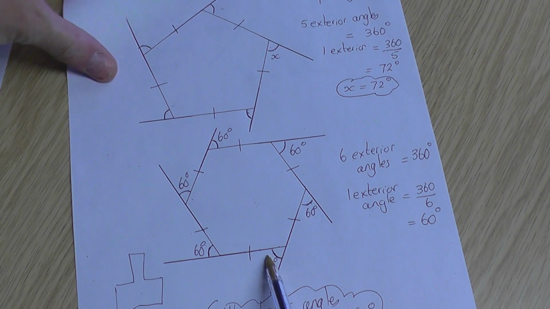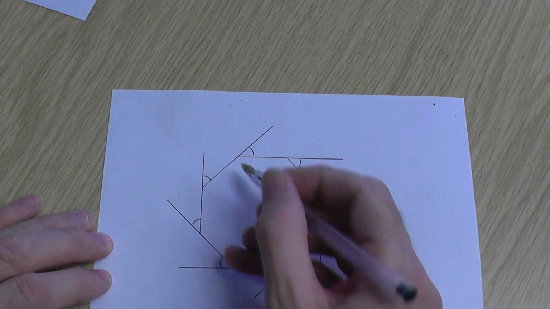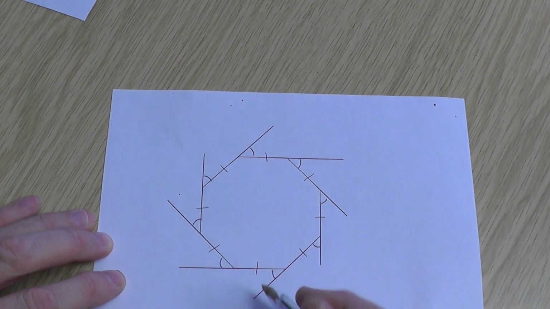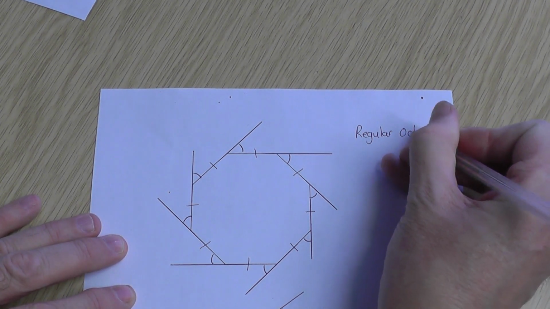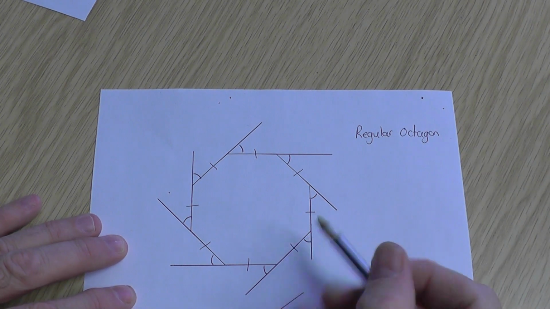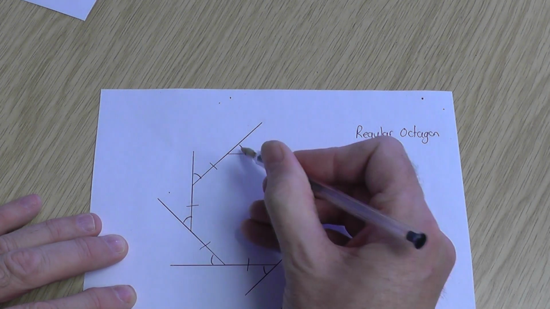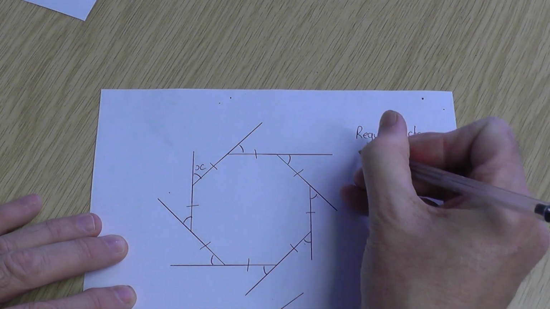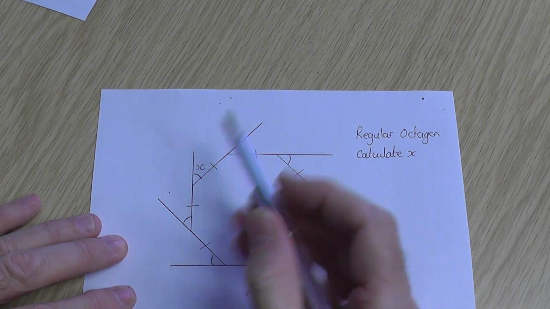So if I now have a look at a different shape, let me introduce this sheet here with different shapes on. For this top shape here, I've got 1, 2, 3, 4, 5, 6, 7, 8 different sides. So that is known in maths as a regular octagon. And a regular octagon has got, as I've drawn for you to see, 8 exterior angles. So if I was to say to you in an exam, calculate x, and that x is an outside angle, this is what you would do.